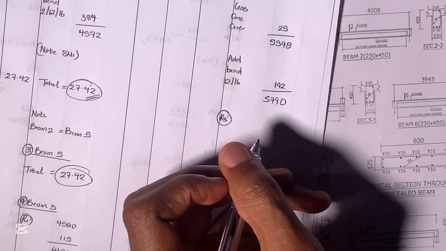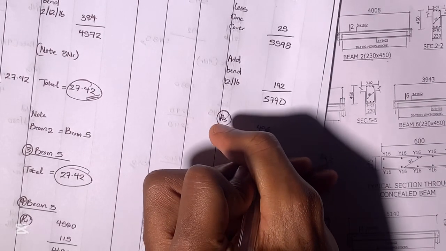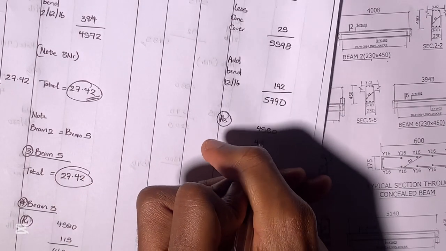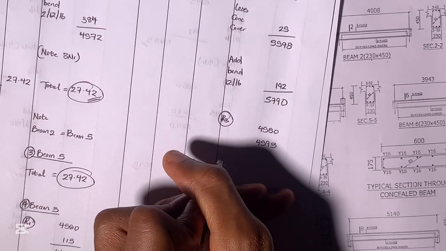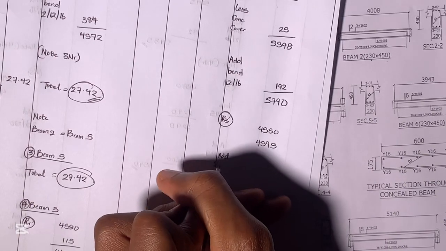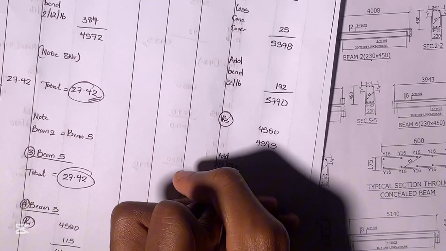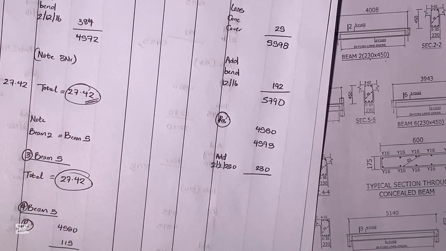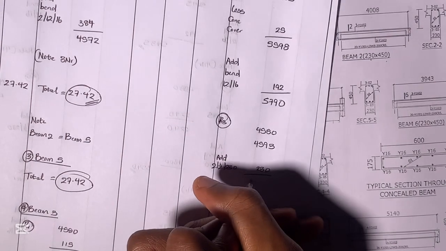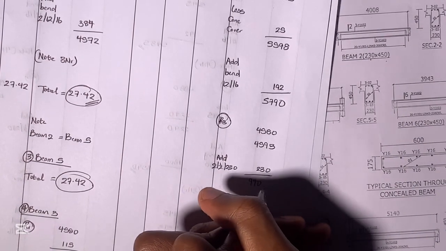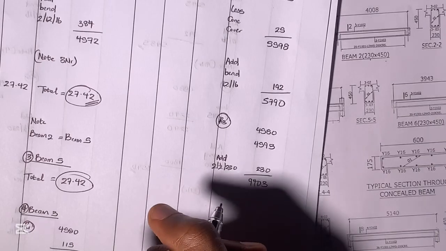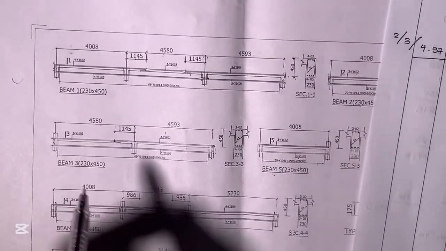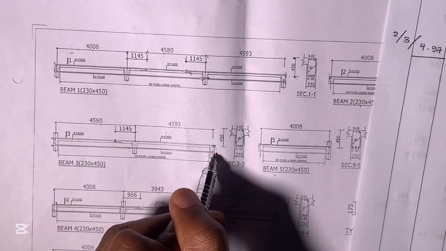So 4518 and 4593. Then we'll now add 2 by half of 230, which is equal to 230. So when you do the maths, you're going to be having 9403. So 9403 is the length of this beam from this point down to this point.